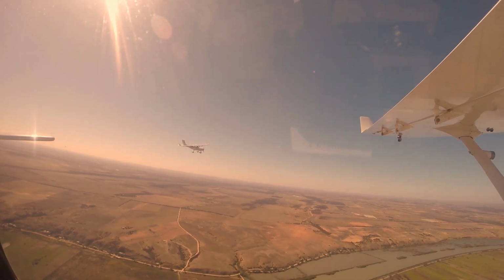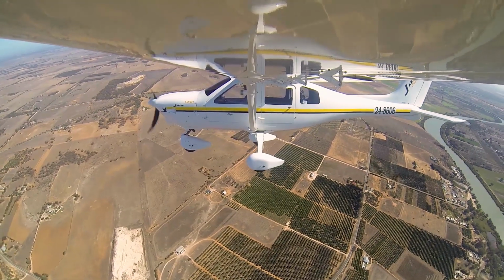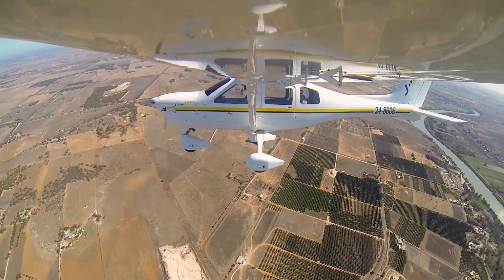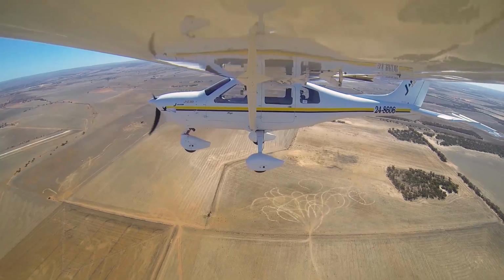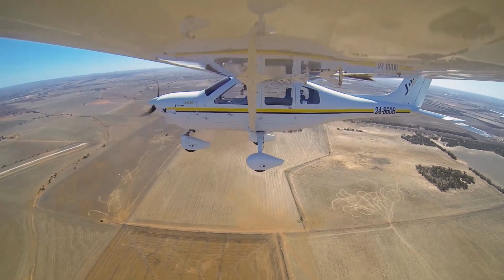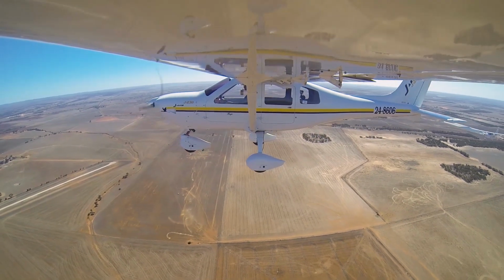Traffic Murray Bridge, formation of 2 aircraft overhead Monarto, 7 miles to the northeast at 2,100 inbound. Estimate circuits in 3 minutes, Murray Bridge. Traffic Murray Bridge, formation of 2 aircraft joining midfield crosswind 01, Murray Bridge.